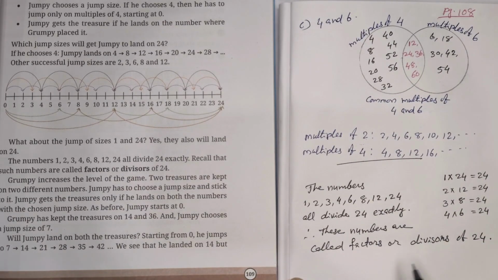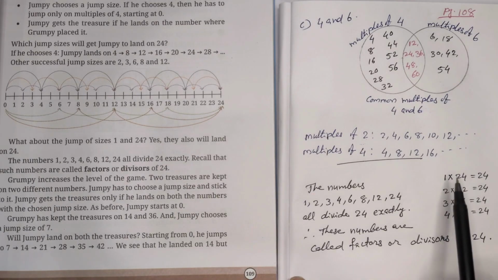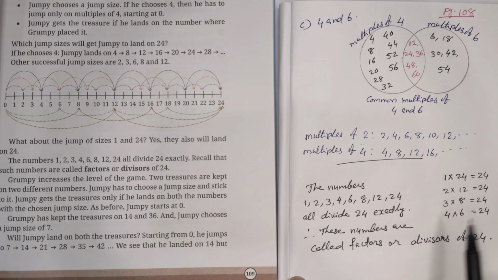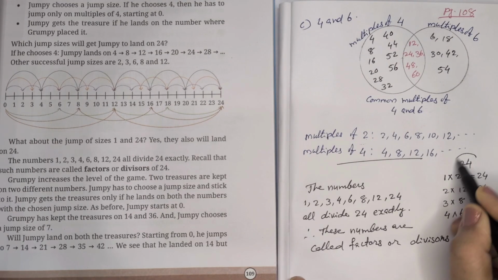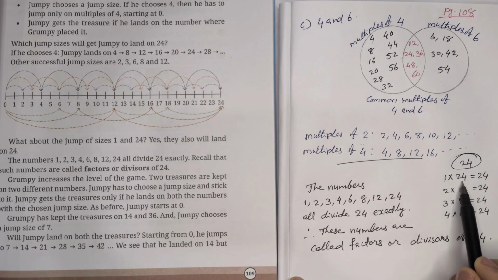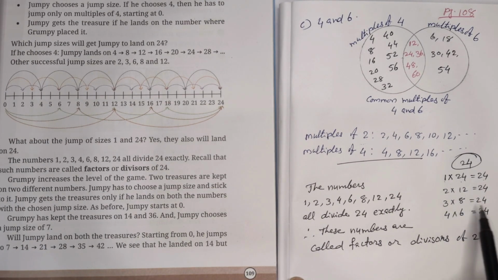To find the factors or divisors of a number, we can write in this form, table format. So factors or divisors of 24. Which are the tables that come with 24 as the product? So 1 into 24, 24; 2 12s, 24; 3 8s, 24; 4 6s, 24. So we have to write in order.